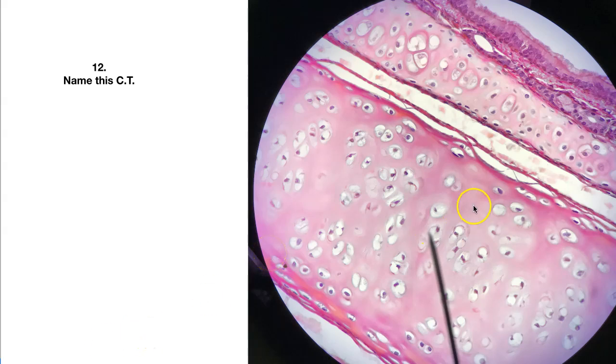Here's number 12. Here is the connective tissue. This one is real easy to see. What is this connective tissue called?